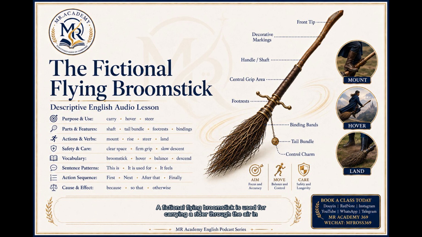A fictional flying broomstick is used for carrying a writer through the air in fantasy stories. Its general shape is a long, narrow wooden shaft with a bundled tail of twigs or fibers at one end. It is commonly made from polished wood for the shaft, flexible twigs or synthetic fibers for the tail, metal bands or fittings, leather straps, and decorative paint or varnish. When you hold or touch it, it may feel smooth along the handle, firm through the shaft, rougher around the bundled tail, balanced near the center, and light enough to carry in a story.